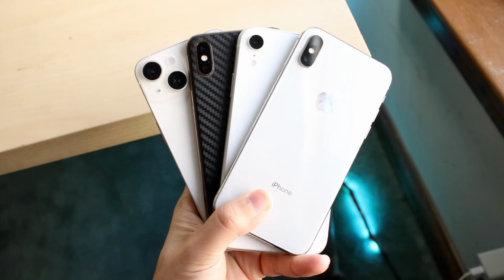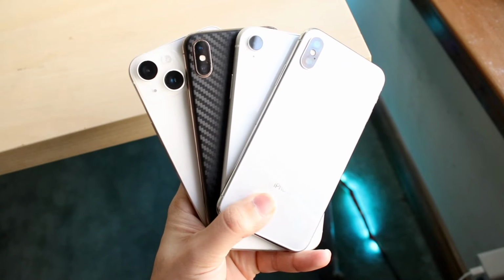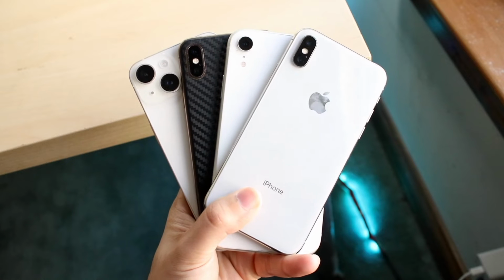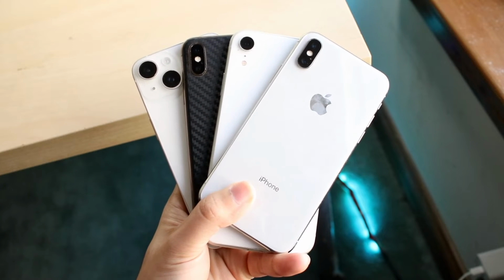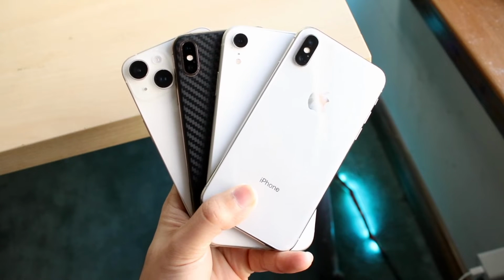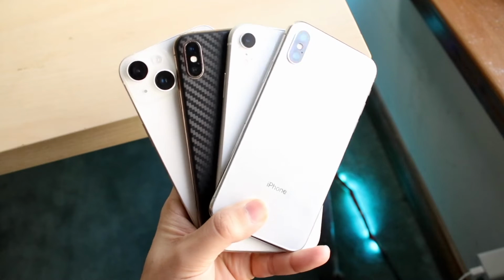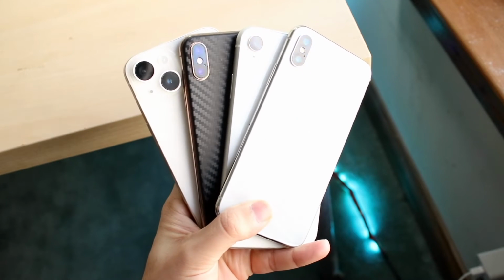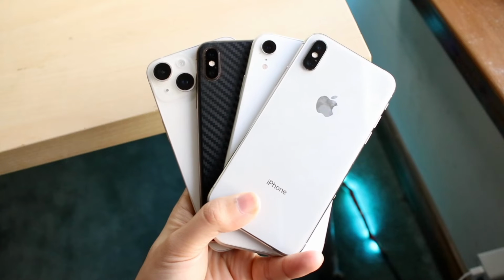So it's time for us to do a final camera comparison between the iPhone 14s, but this time it's between the iPhone 14, iPhone 10s, iPhone 10R, and iPhone 10. So these are tons of different iPhones ranging from different years and different price tags as well.